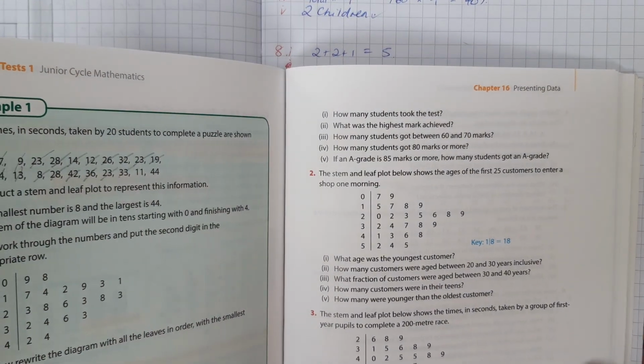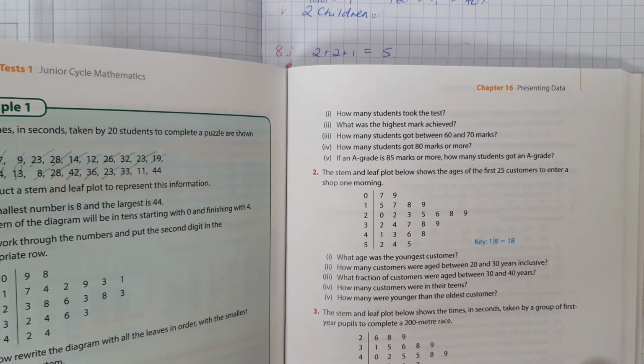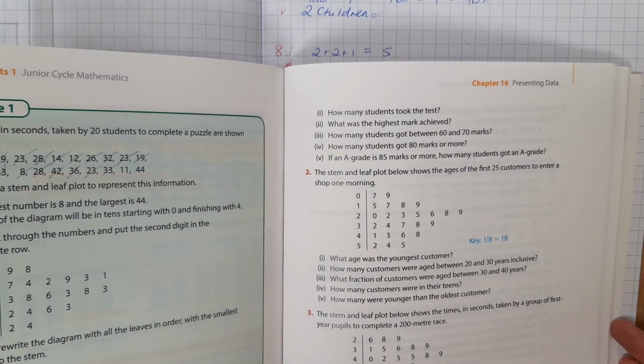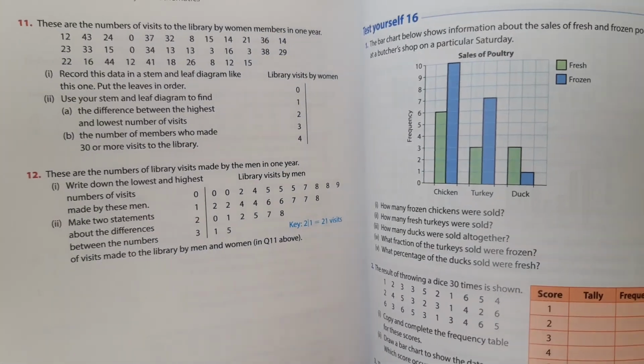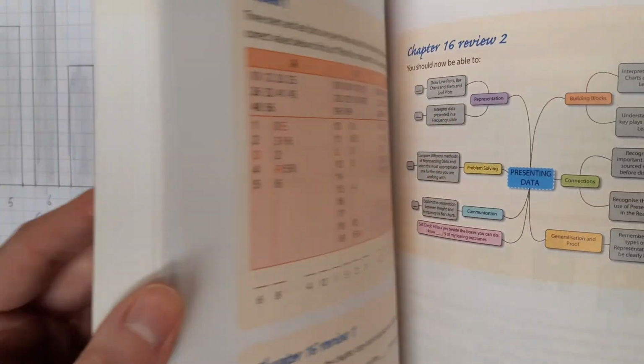Okay, and I will be talking to you on Monday, correcting question 1 and possibly highlighting a few more questions for you to do. And essentially that's the end of this chapter, another thing done.